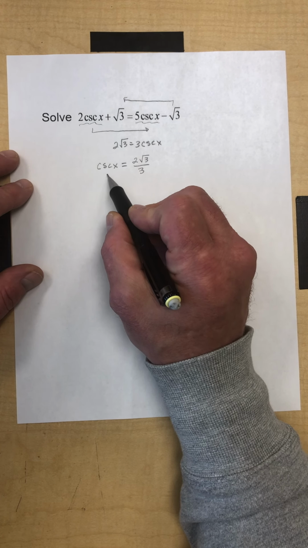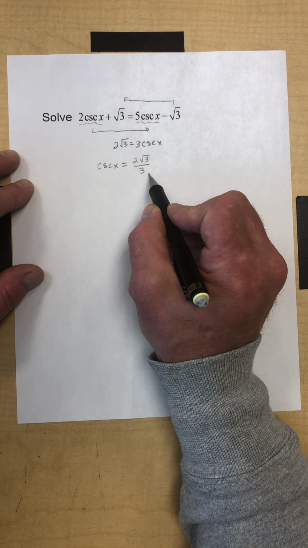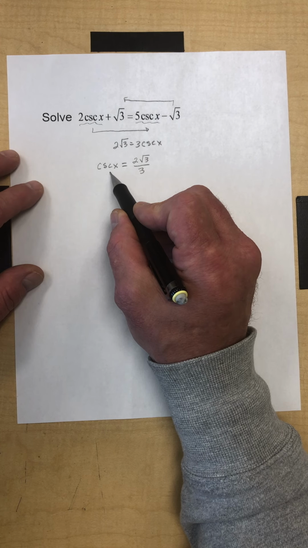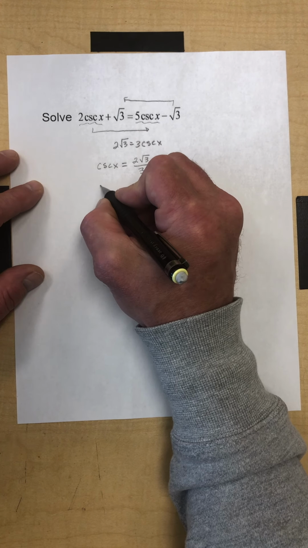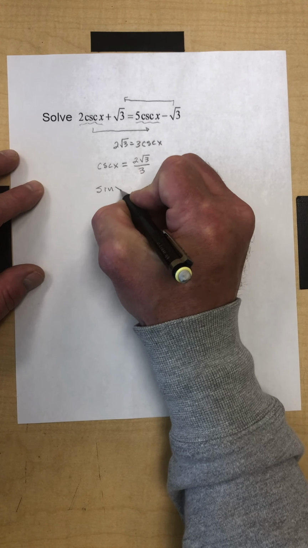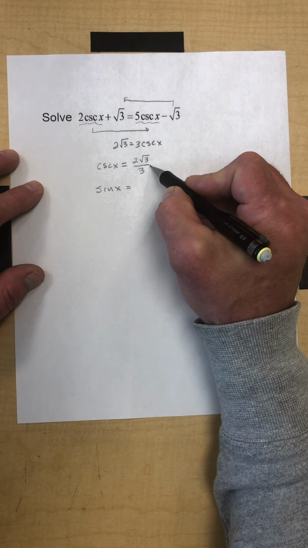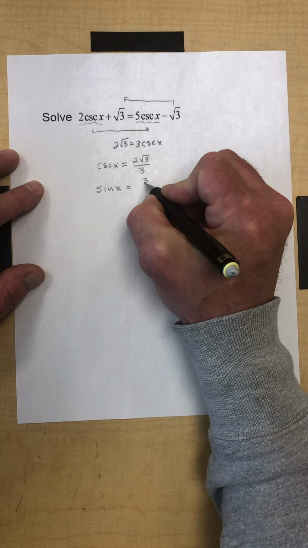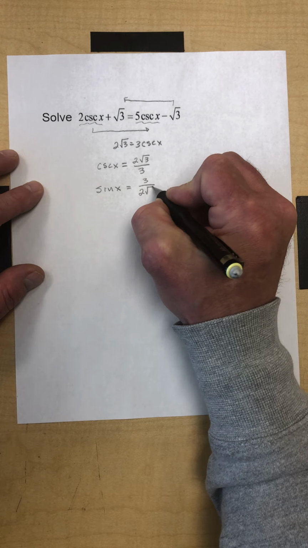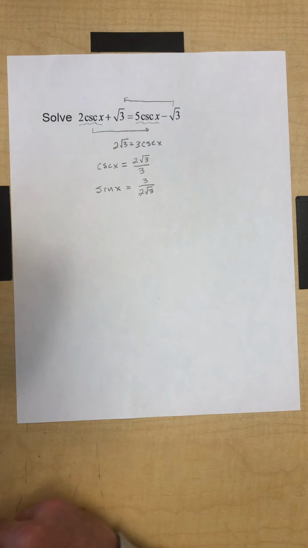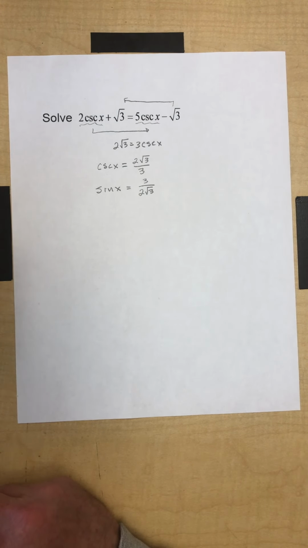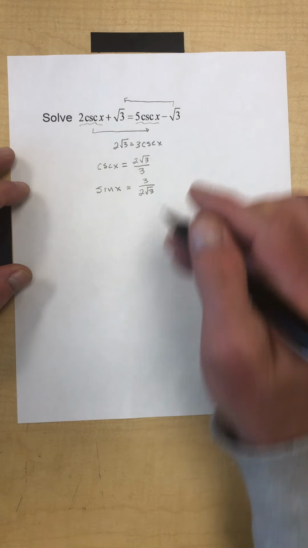Okay, so if I take the reciprocal of both sides, the reciprocal of cosecant of x would be sine of x, and so that would have to be the reciprocal of this guy, 3 over 2 radical 3, like that. And then you're looking at that and you're saying, okay, well, how about we rationalize here?